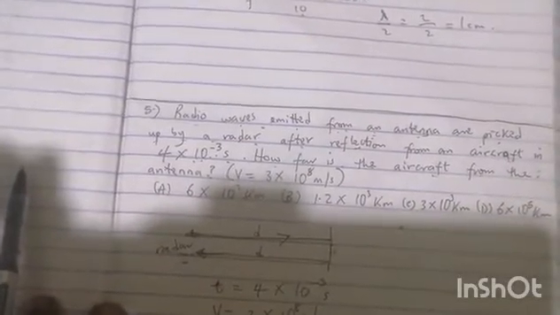By this analysis, we know that there is a relationship between the speed, distance, and time with this formula. Our distance will be velocity times time. So that will give me 3 times 10 raised to 8, times 4 times 10 raised to minus 3.